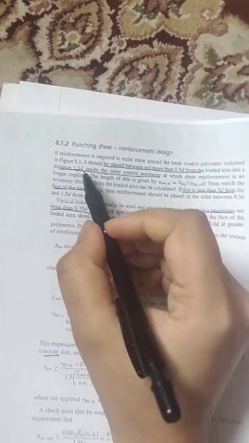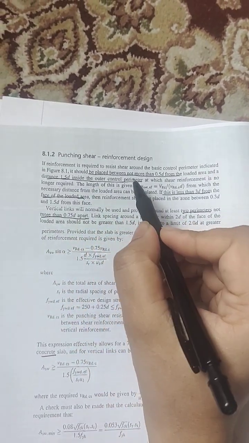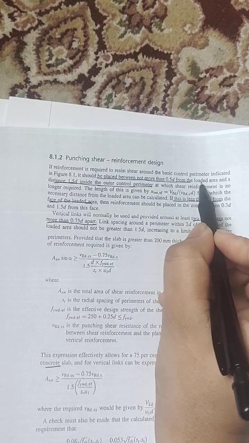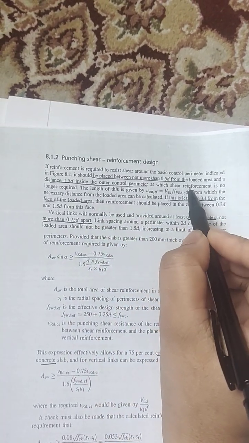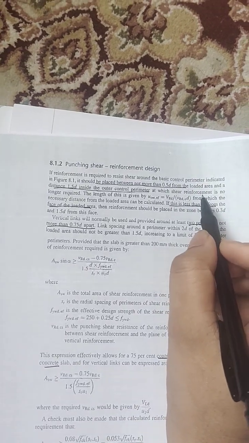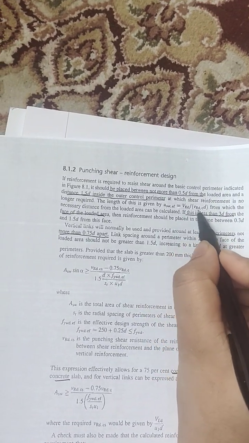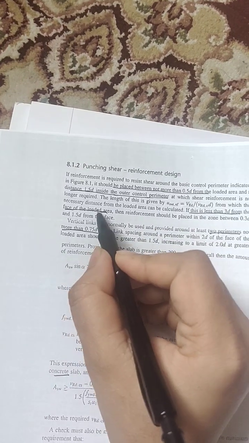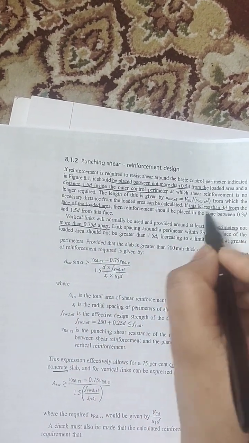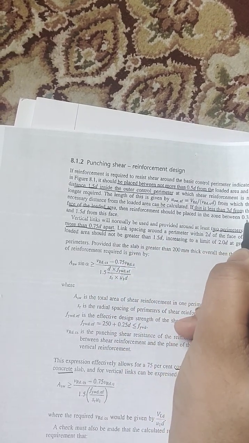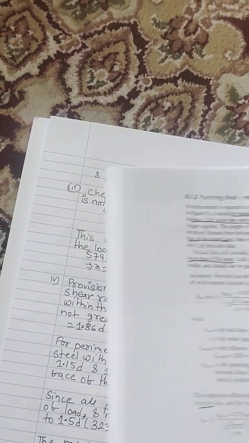So, as per the figure, the reinforcement should be placed not more than 0.5d from the loaded area, and 1.5d inside the outer control perimeter at which shear reinforcement is not required. The length of this is given. We have calculated the length from which the distance from the loaded area is calculated. If it is less than 3d, it will lie within 0.5d and 1.5d, but it is greater than 3d.